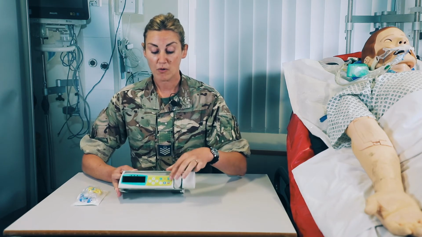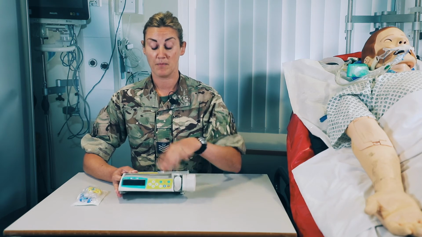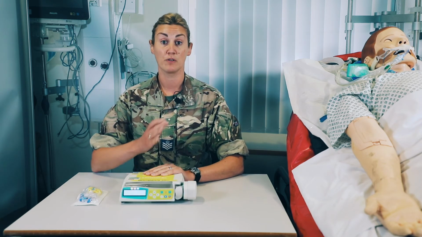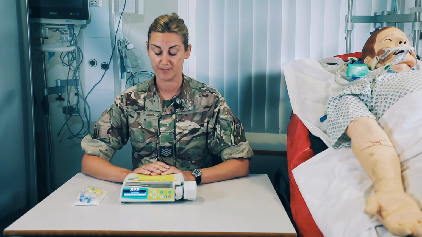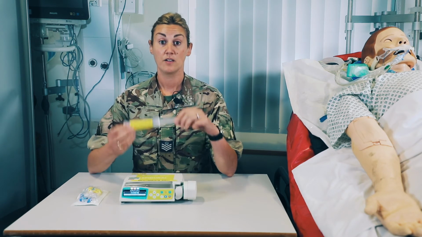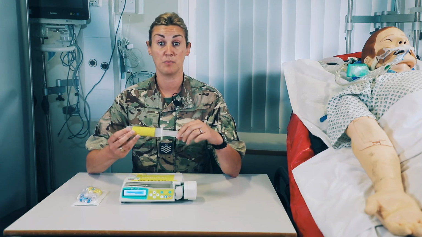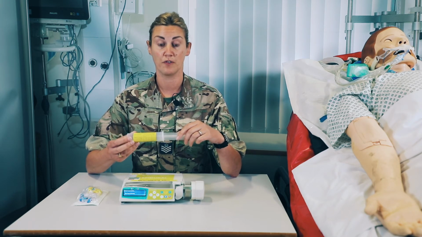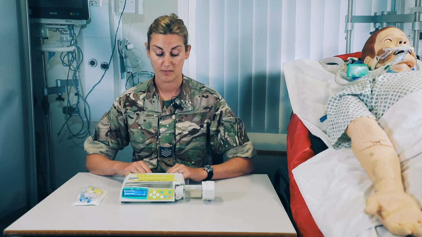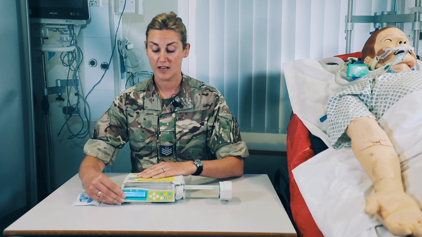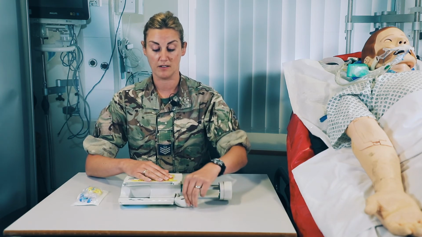So we've obviously run through our 373 and we're going to get the pump on and ready to go. It will run through its self-test and the drive arm will open. Check your medication with a colleague. This one we're going to be using is the bupivacaine 0.125%. Allow the drive arm to open and fit your syringe in.